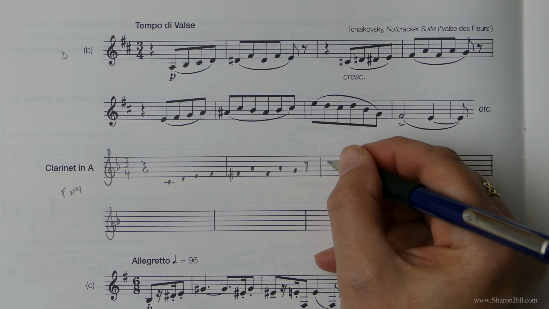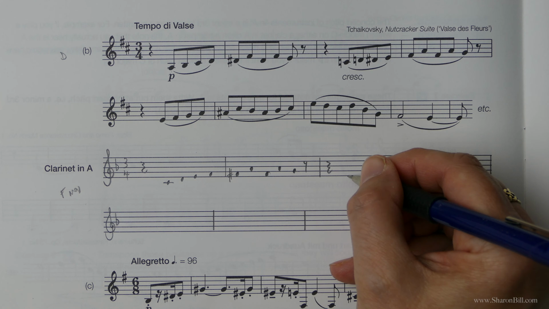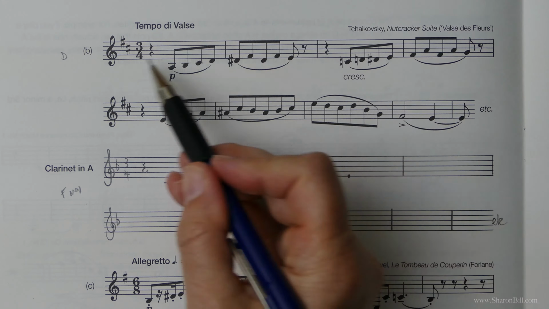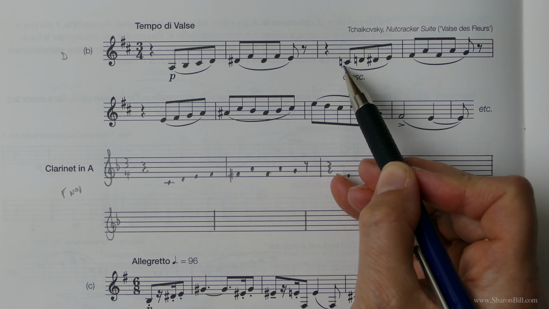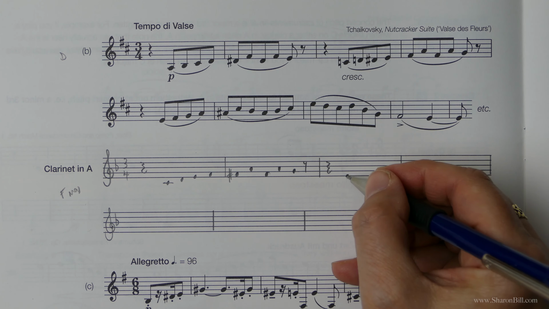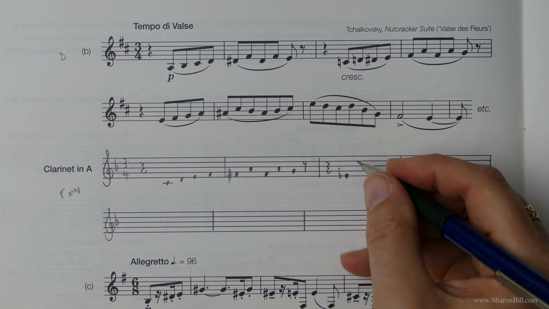So we can just carry on until now we're on an E. Now at the moment that's a C sharp that's been lowered by a natural sign. This is an E natural, and so to lower that we need a flat sign to lower it by a semitone.